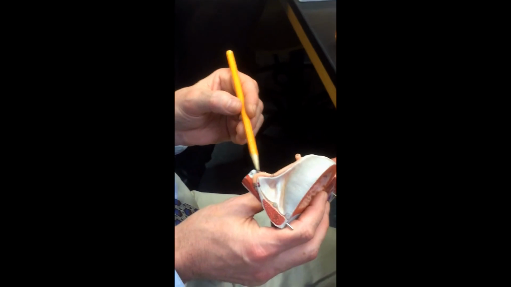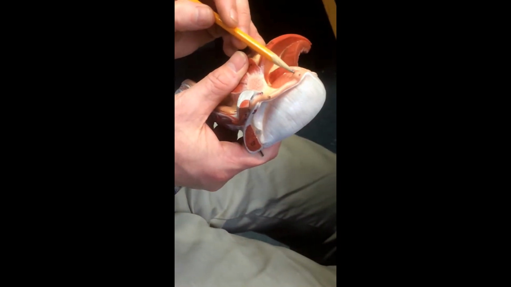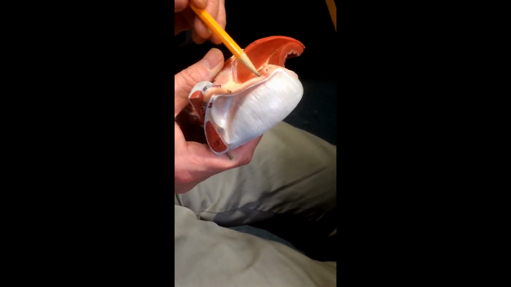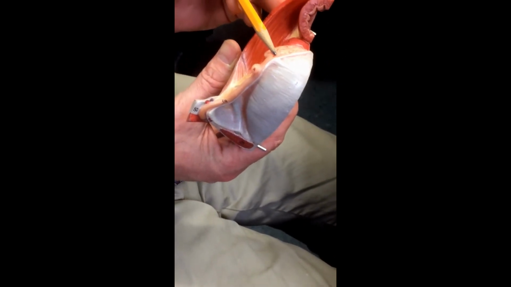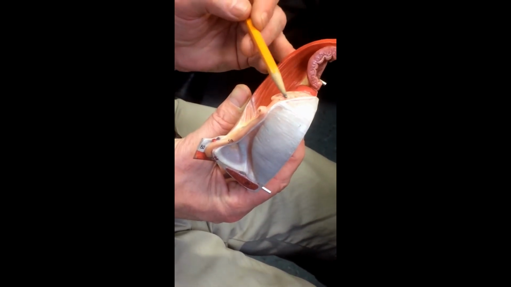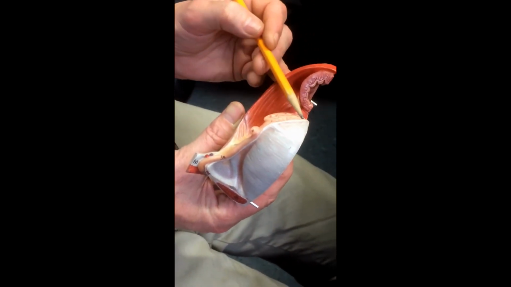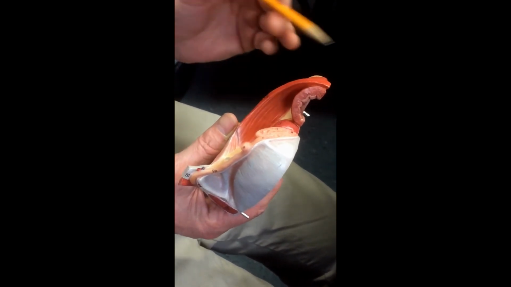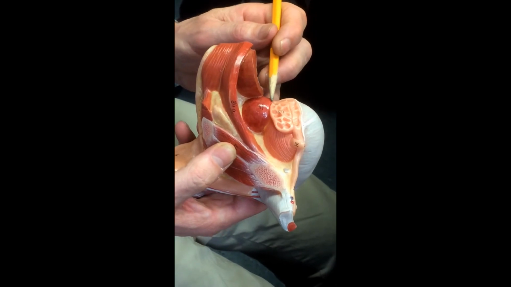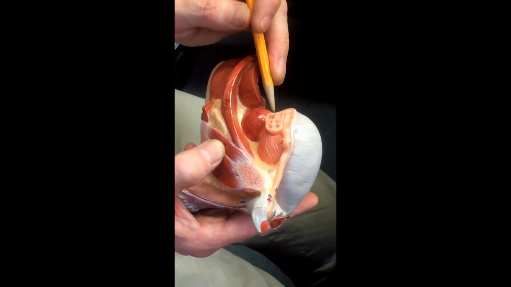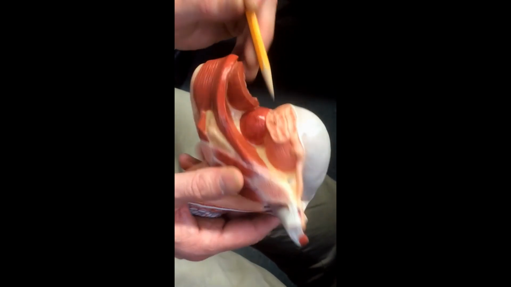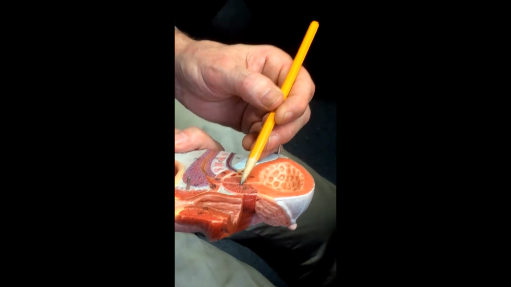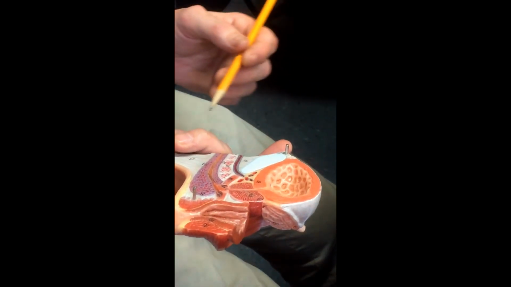What tube is this? That's the ureter, by the way, and you'll see the vas deferens go right behind the ureter there. Then they're showing you the dilated portion of the vas deferens, the ampulla of the vas deferens. Right here is, what gland is that? Seminal vesicle. The ampulla of the vas deferens and the seminal vesicle duct merge to form the ejaculatory duct, which again enters into the prostatic urethra.